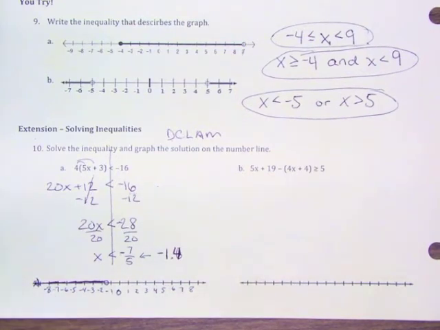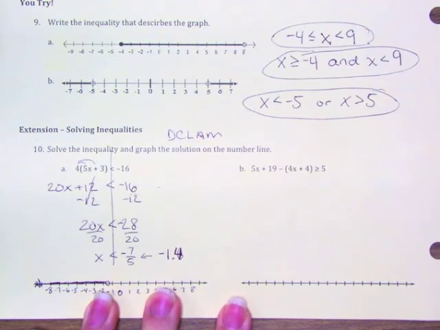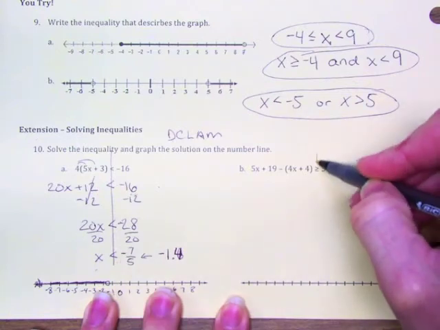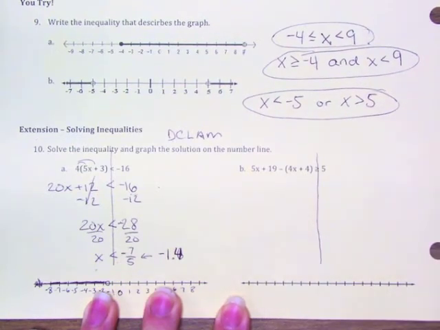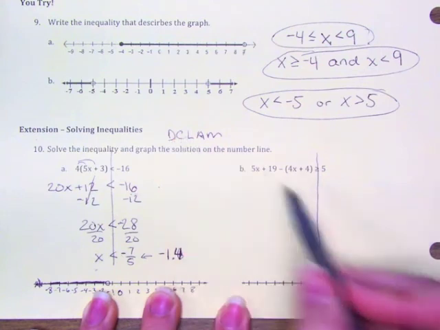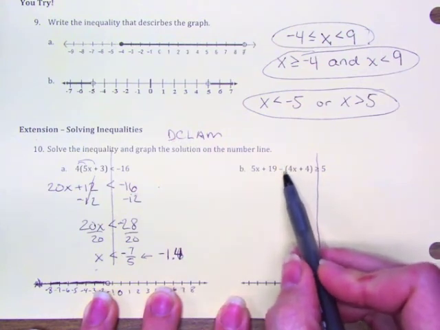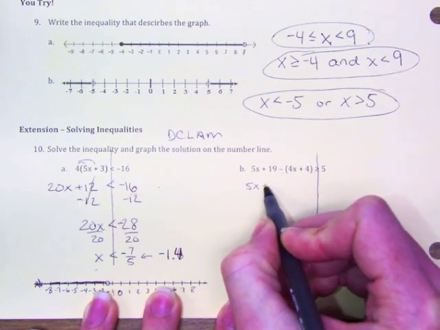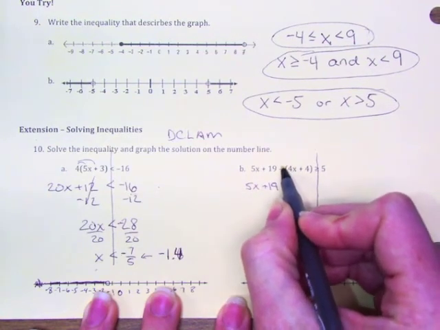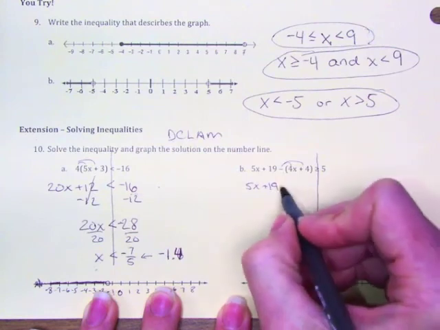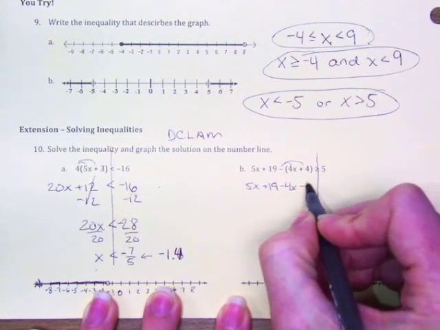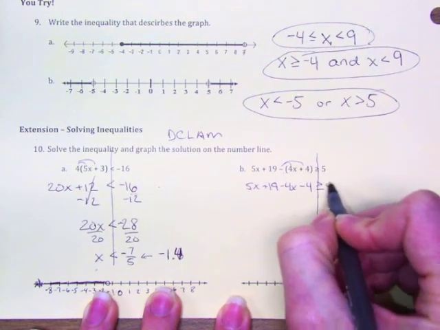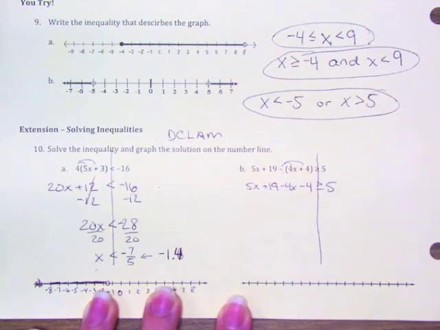Okay, let's try this again with the second inequality. Again, it's not a simple x. We need to get it down to the point where it says x is something. So we're going to go ahead and work through and solve this inequality. First thing it says to do is distribute. Well, there kind of is a distribution. There's a negative 1 in here. So I'm going to need to do that first. The 5x is going to stay the same. I'm going to distribute this negative 1 to both of those and get negative 4x minus 4. Keeping the right side as it is.